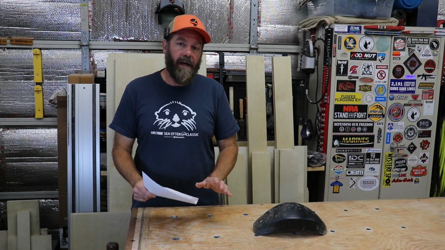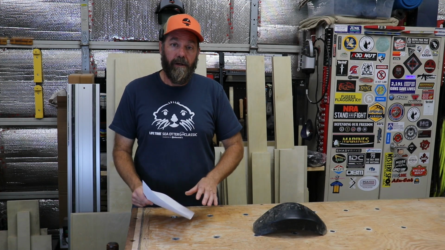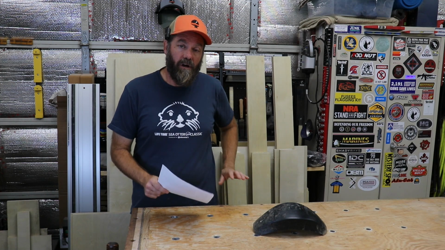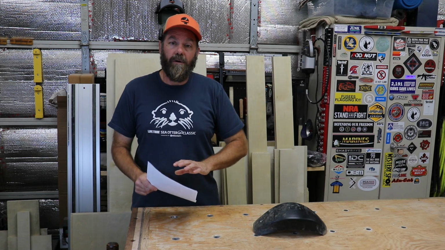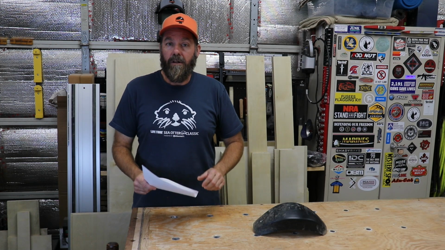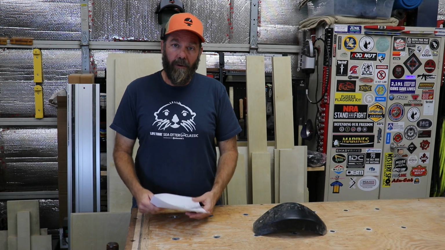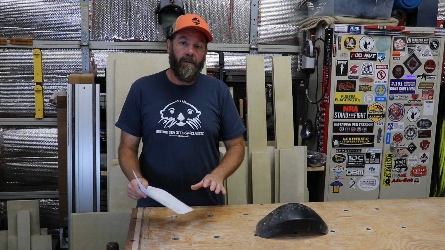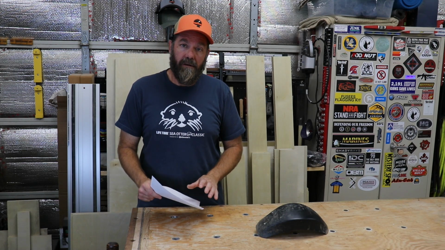So the next step for these cabinets is to lay out all my joinery. I like to lay everything out actually on the pieces in pencil so I know exactly where everything's going so I don't cut or drill in the wrong place. So stay tuned for the next video when we do the layout and start assembling these cabinets.